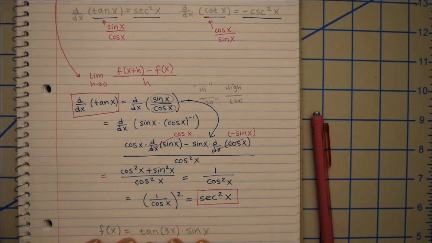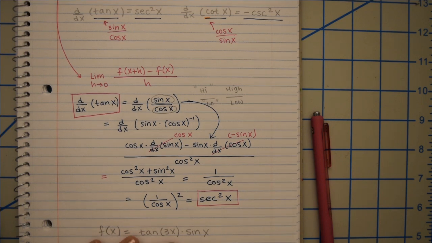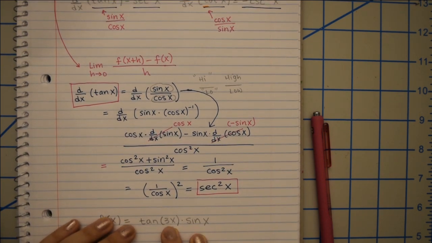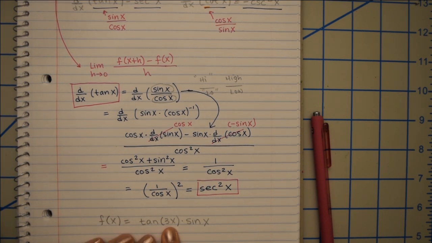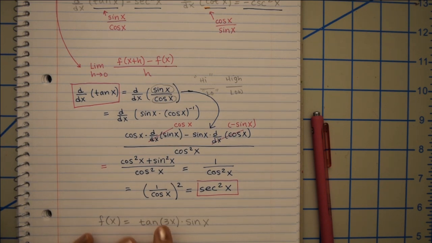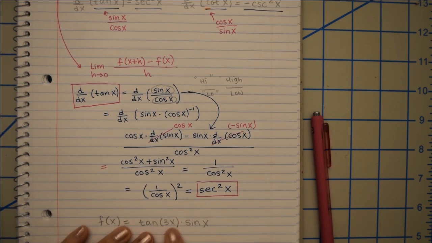In this case, because we don't have tangent of x, we have a 3x here, we have to use the chain rule, because it is tangent of stuff. It's not tangent of x, it's tangent of 3x.